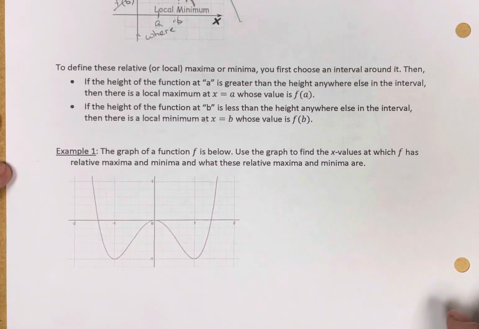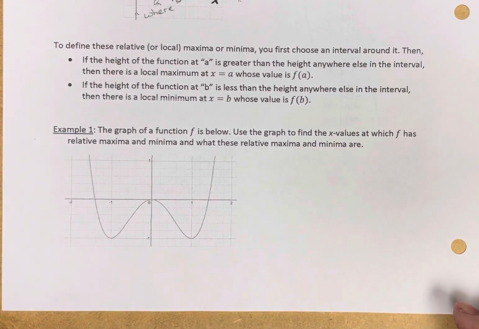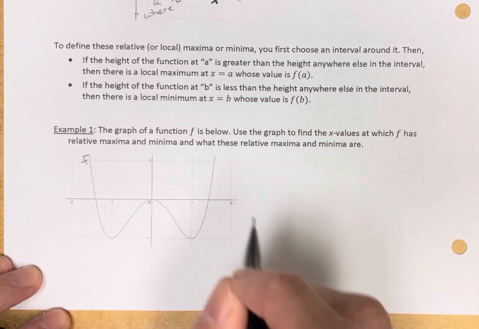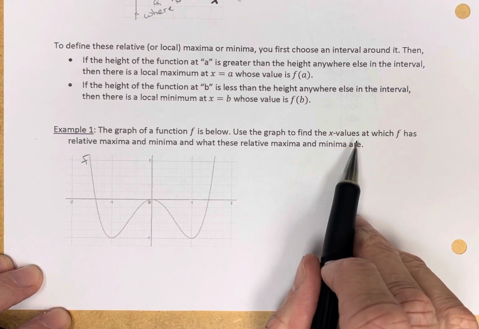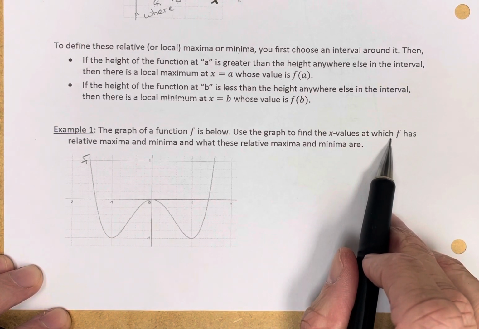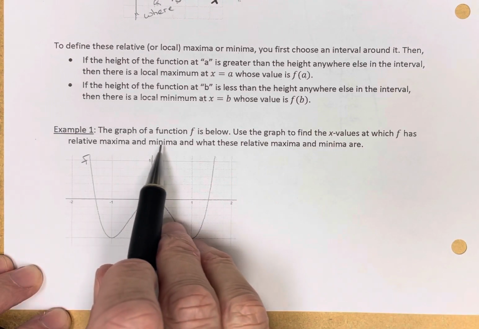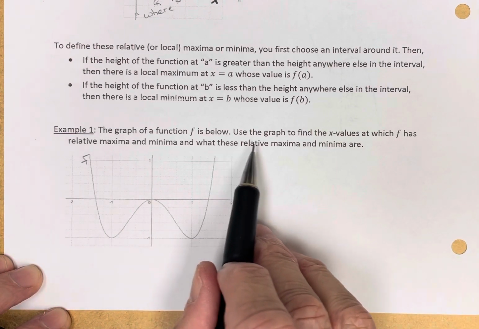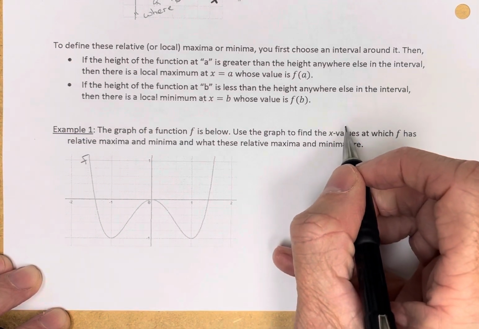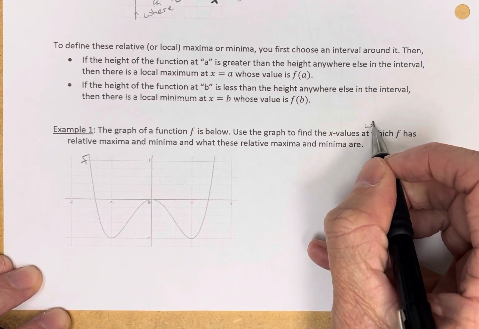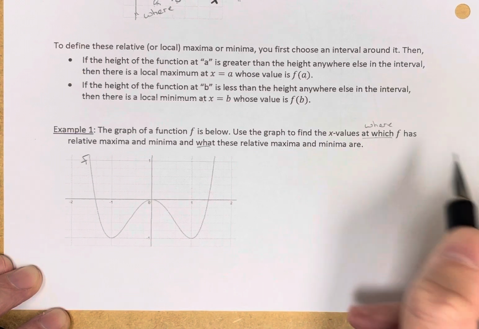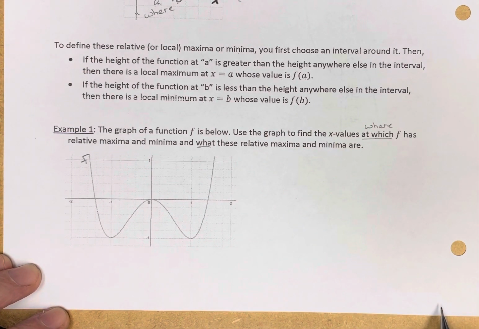Okay, let's take a look at an example. I've got the graph of a function f below. Use the graph to find the x values at which f has a relative maximum or minimum, and what these relative maximum and minimum are. This is the where, to find at which, and this is the what, the y values.